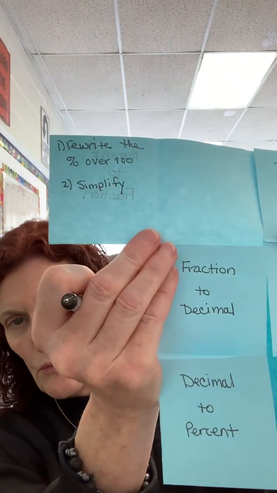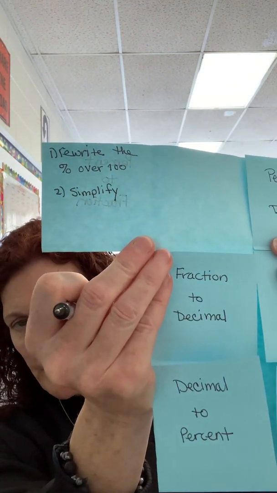And I'm going to show you each section as we go along. The first section, the percent to fraction, on the outside flap, this flat part right here, I'm going to write the rule. So the first rule is 1, rewrite the percent over 100, and 2, simplify. So we are going to rewrite the percent over 100 and simplify.